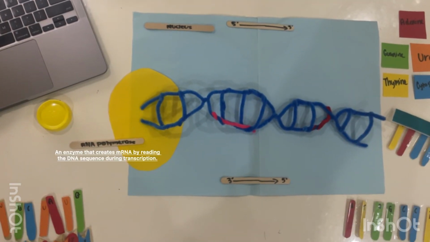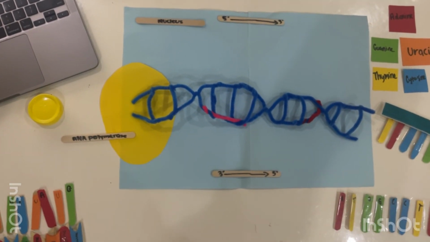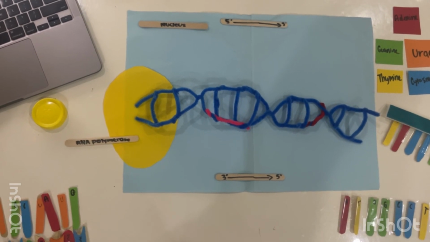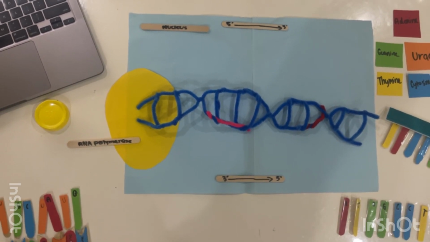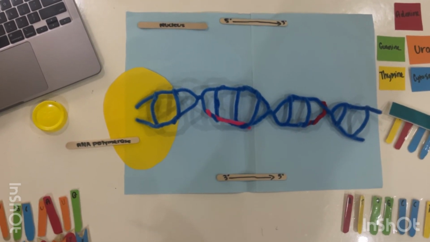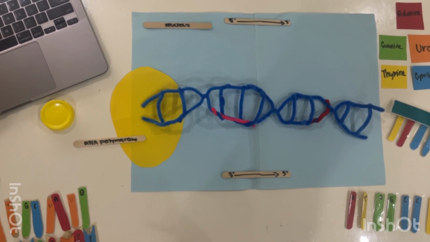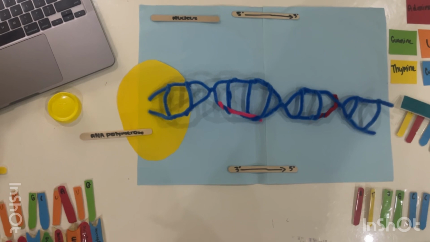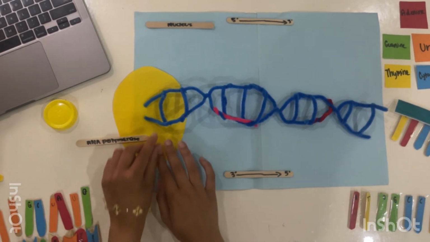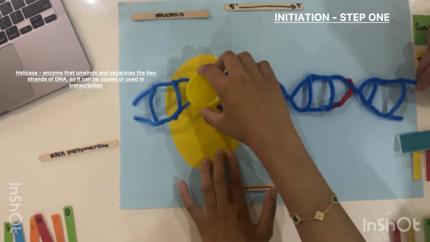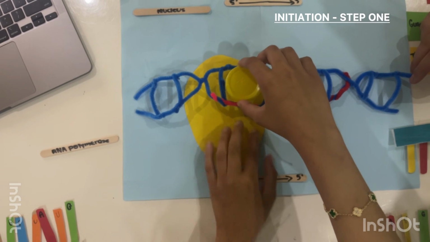The enzyme driving transcription is RNA polymerase, which synthesizes a complementary RNA strand using a single-stranded DNA template. RNA polymerase assembles the RNA strand in the 5 to 3 direction, adding nucleotides to the 3 end as it progresses. As you can see, the helicase and RNA polymerase are moving together along the DNA strand.